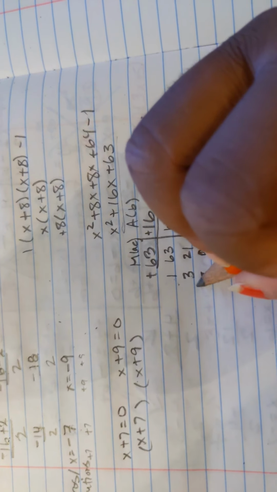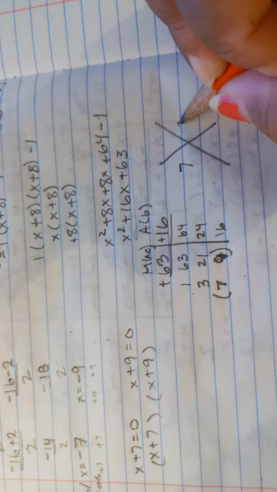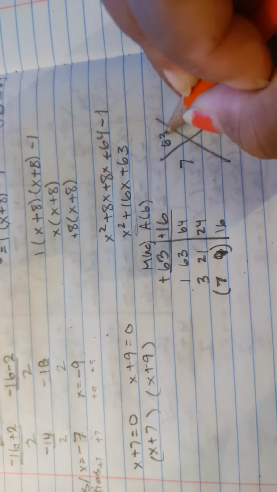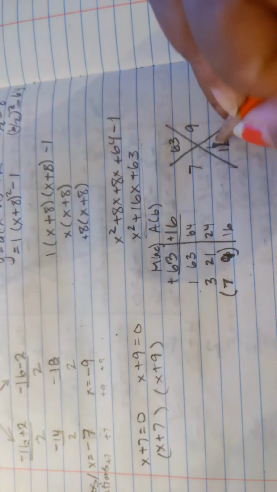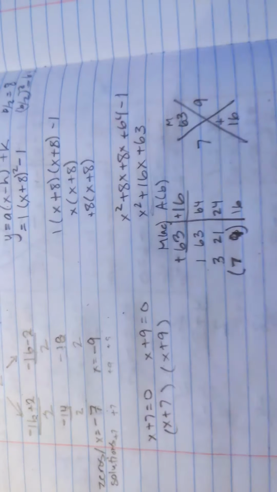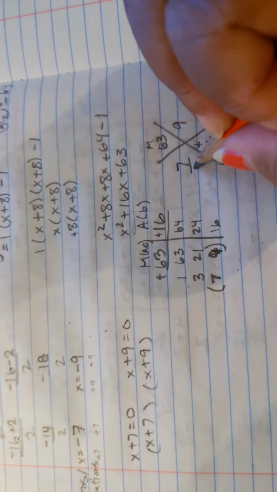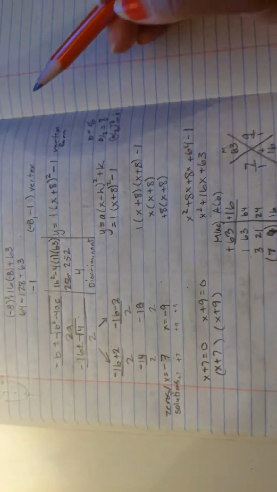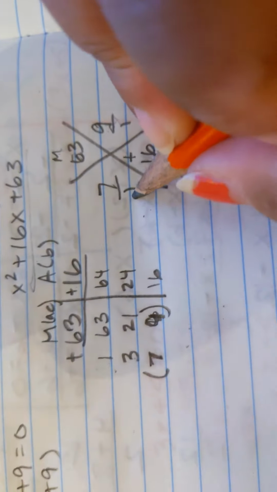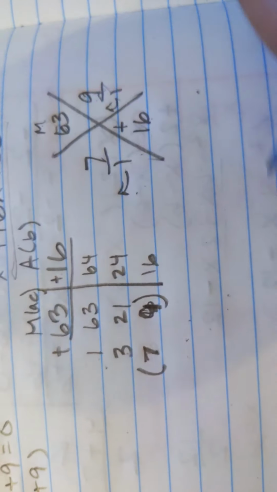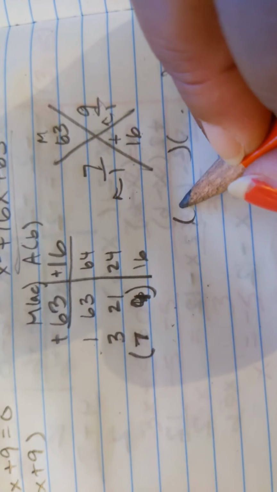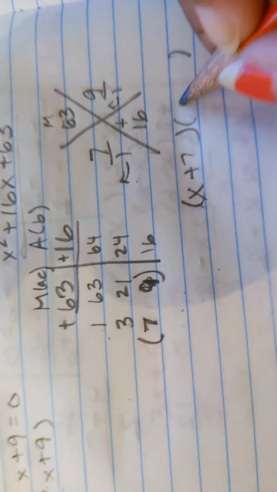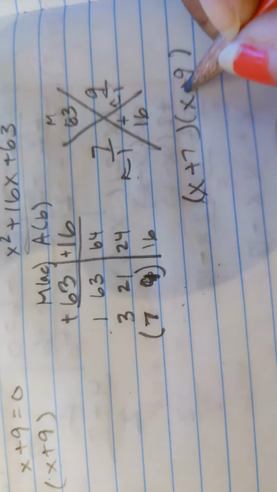So this is my lucky couple. They multiply and give me 63. They add and give me 16. This is the add side. This is the multiply side. And so we divide that by the a we had all the way back at the top of our problem, way up there. And remember, the denominator goes in the front. The numerator stays in the back. And my two factors are going to look like x plus 7 and x plus 9.